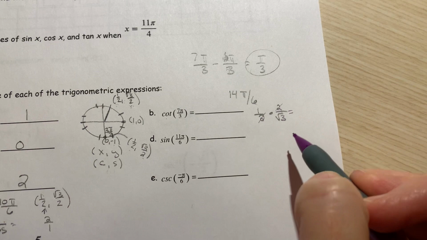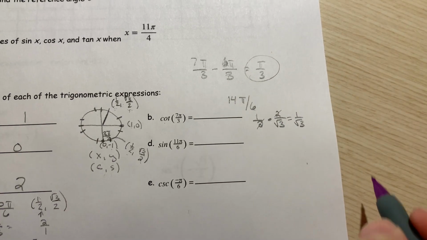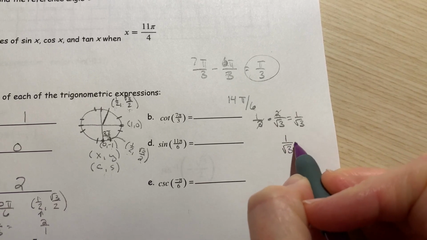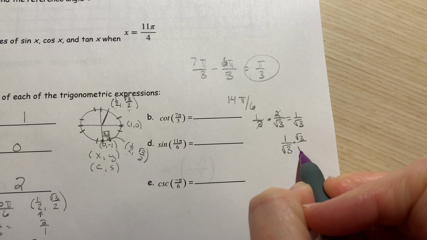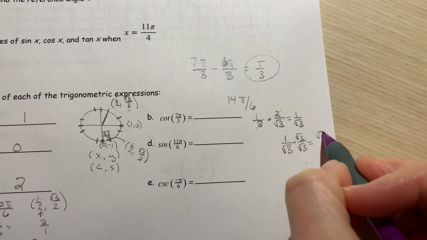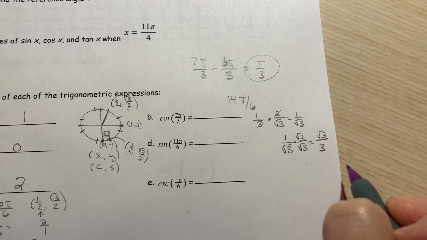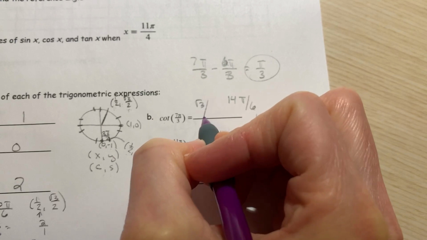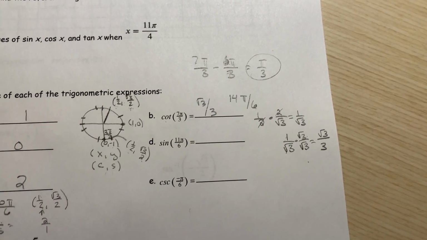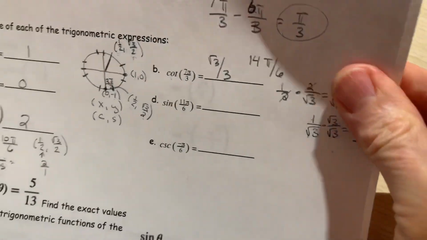So 2 on the top, 2 on the bottom, that gets me 1. I end up with 1 over the square root of 3. And then I need to rationalize that denominator. And so I multiply top and bottom by square root of 3. Multiply your numerators, square root of 3 on the top. Square root of 3 times square root of 3 is plain old 3. So this is square root of 3 over 3. Okay? Now, in contrast to that is problem number 9.